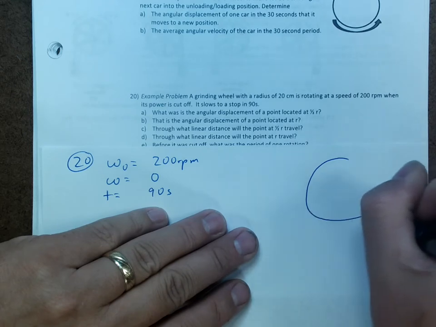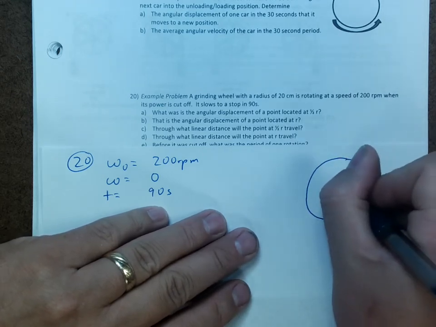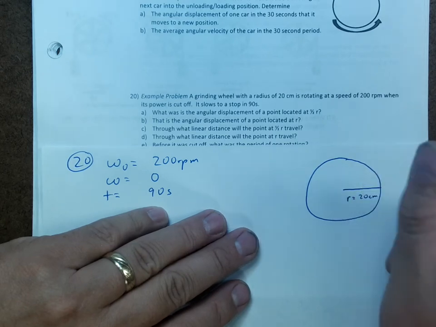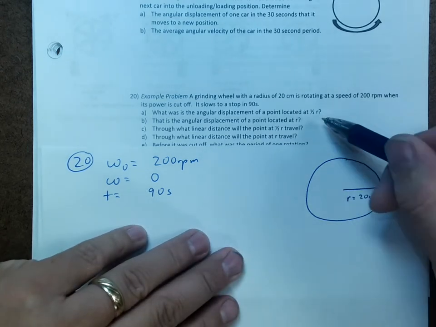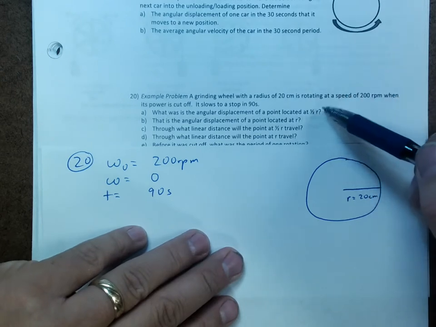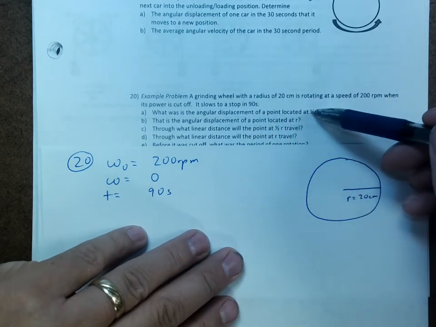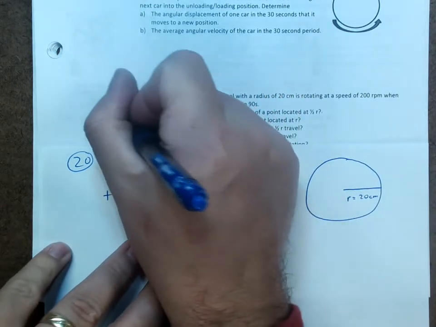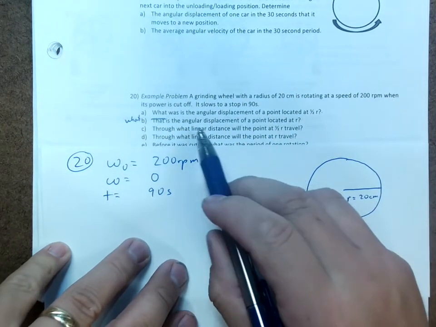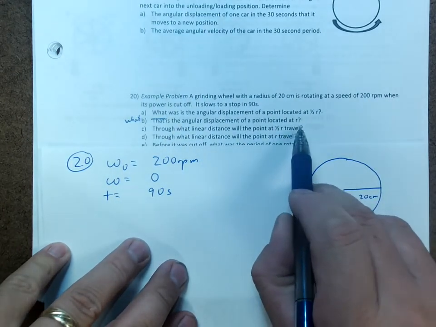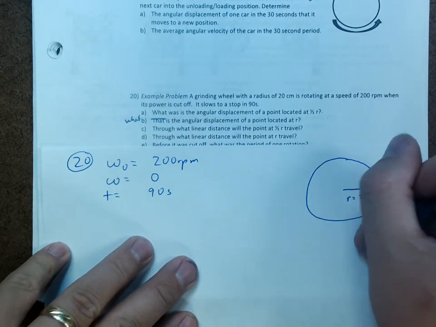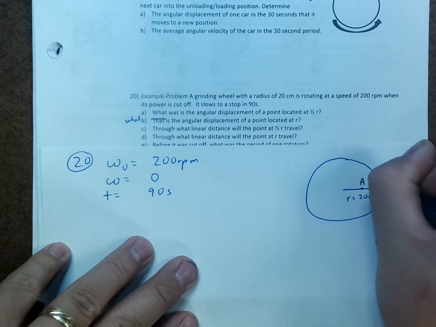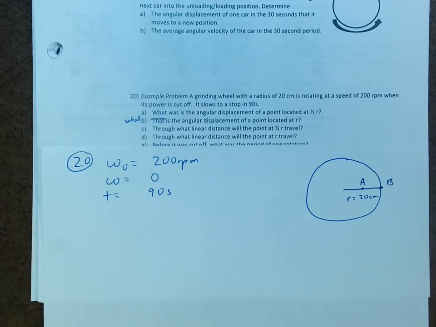This grinding wheel has a radius of 20 centimeters. If you read down here, we're asked about two different points. It says, what is the angular displacement of a point located at 1/2 the radius? And then, this is the typo, what is the angular displacement of a point located at the radius? So I'm going to call this point A, that's half the radius, and this point out here B, at the full radius.